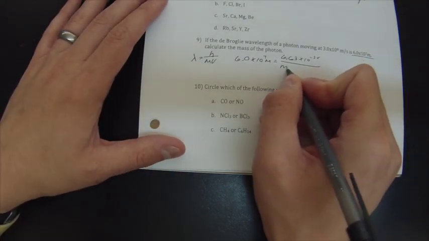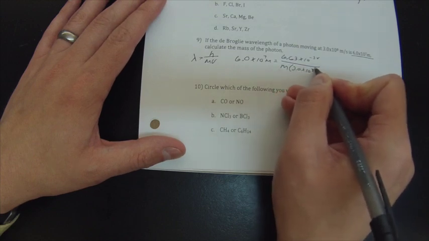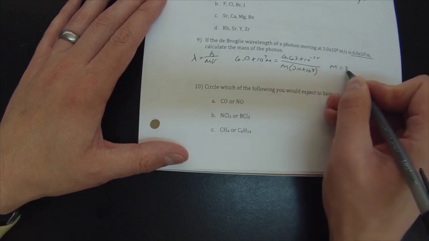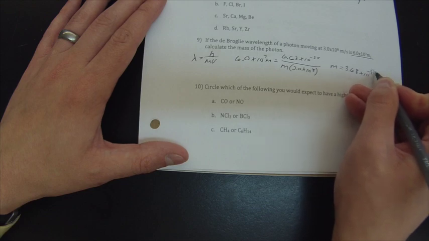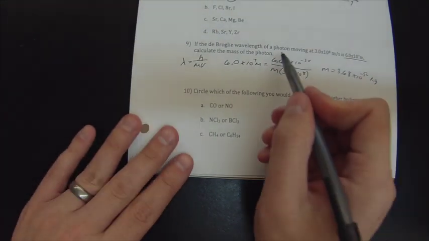The mass is what you're looking for, and the velocity is 3.0 times 10 to the 8th. That should look familiar to you. You go ahead and solve this, and you get a mass equal to 3.68 times 10 to the negative 50 kilograms. That is really, really, really tiny, but that makes sense because we're talking about a photon.